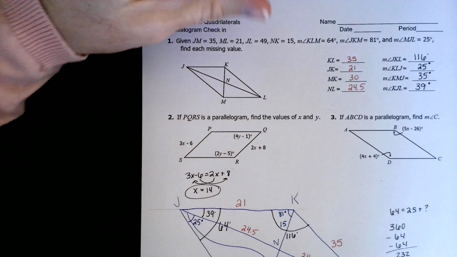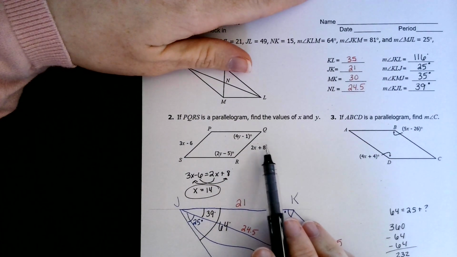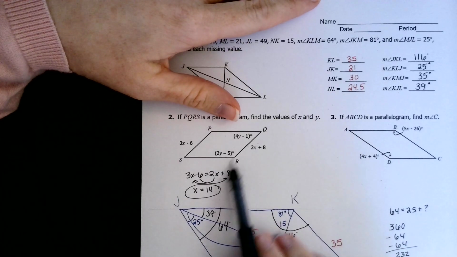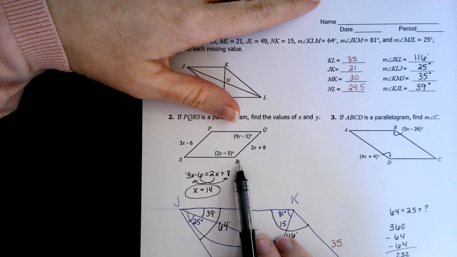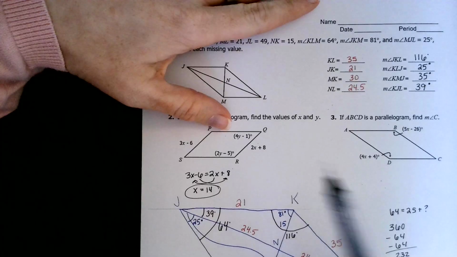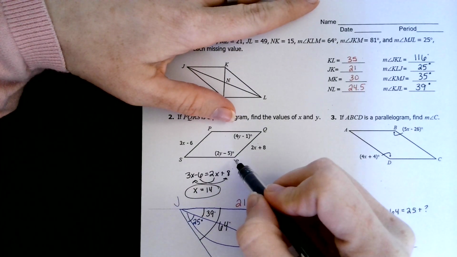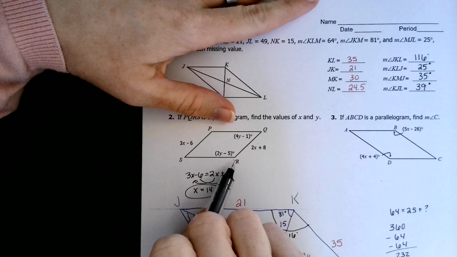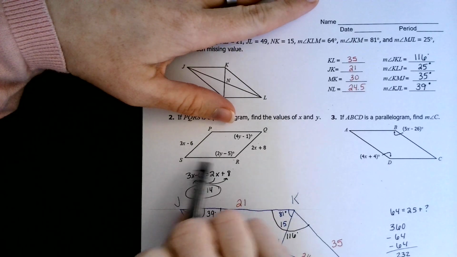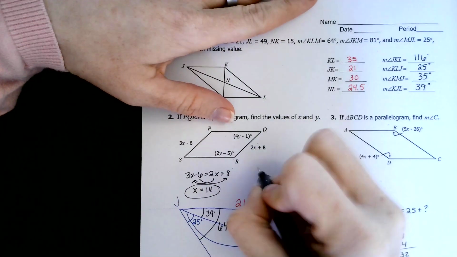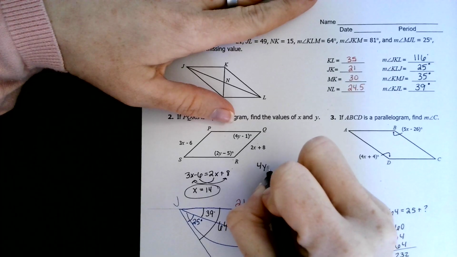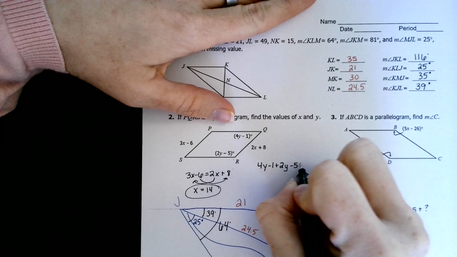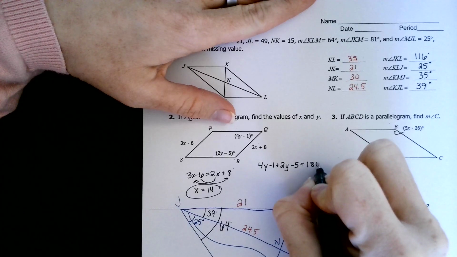I'm going to solve for y on the other. I'm going to use another property of parallelograms. Adjacent angles add up to 180 degrees. So these two angles would add up to 180, or these two angles would add up to 180. These are supplementary angles. So I have 4y minus 1 plus 2y minus 5 equals 180.